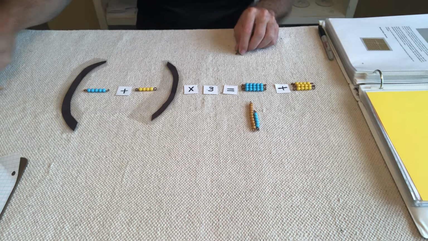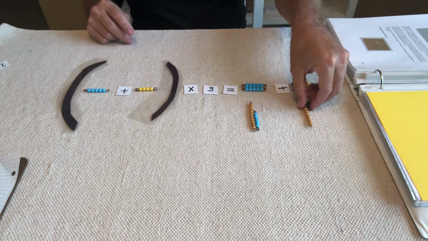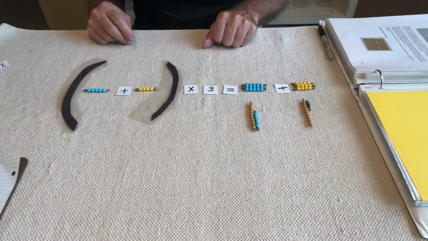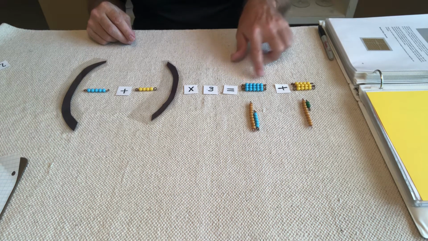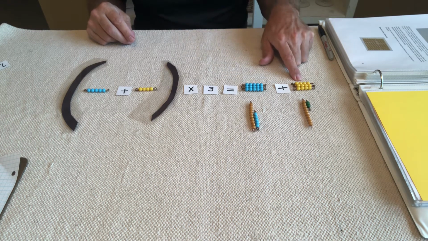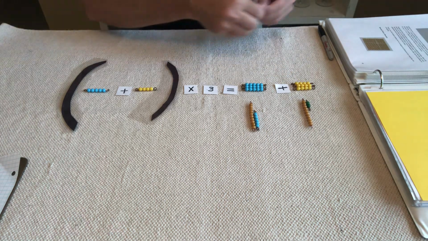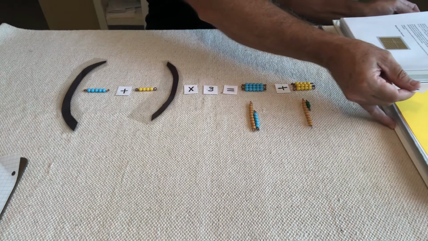And I'm going to show that as a 10 and a 2. And then if we combine these two together, 15 plus 12, we will get 27.